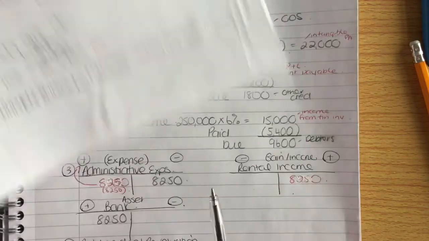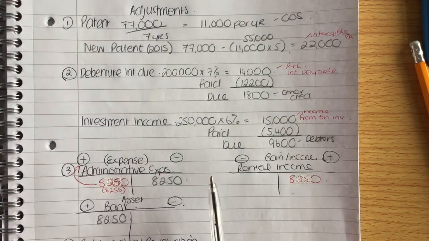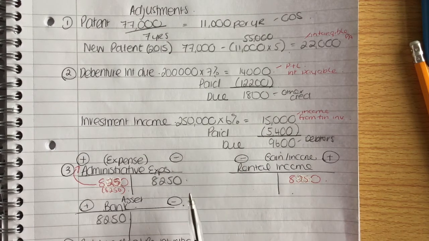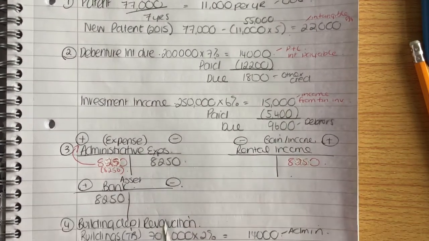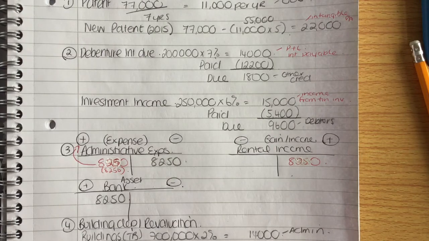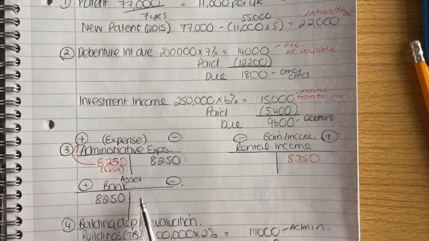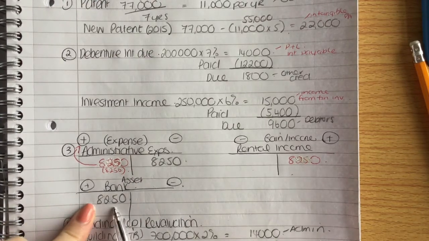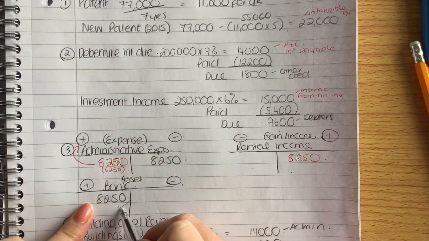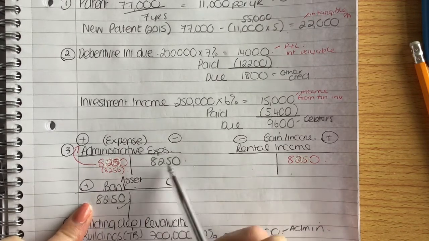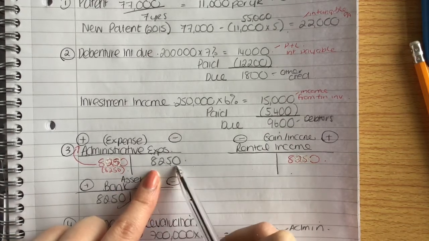All right. The next working then is included in the administrative expenses is a receipt of €8,250 for rental income. So this is this part here. Remember, this is where we need to be careful of our debits and credits. We know rental income is an income for the business. So if we got paid rental income, it would have come in on the debit side of our bank account. So that was a correct entry. But they completed their double entry in the administrative expenses. So that's where the double entry went, the €8,250.